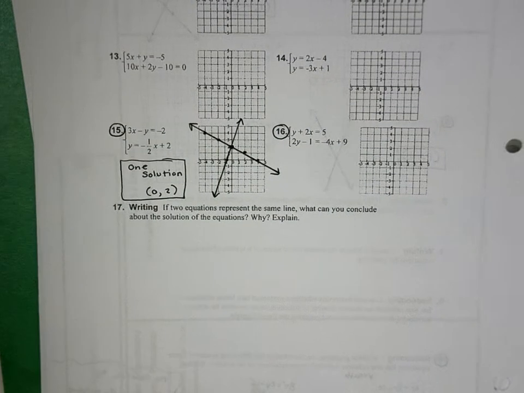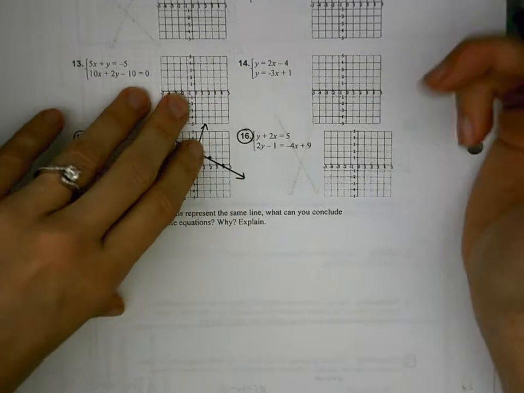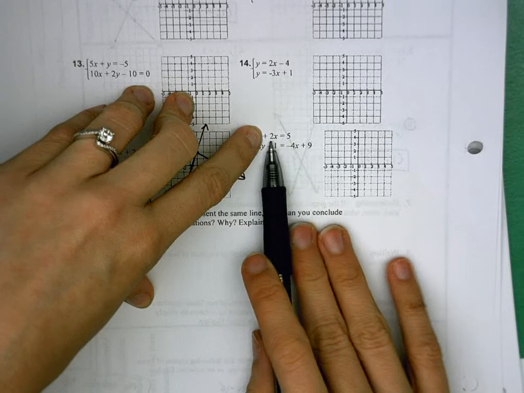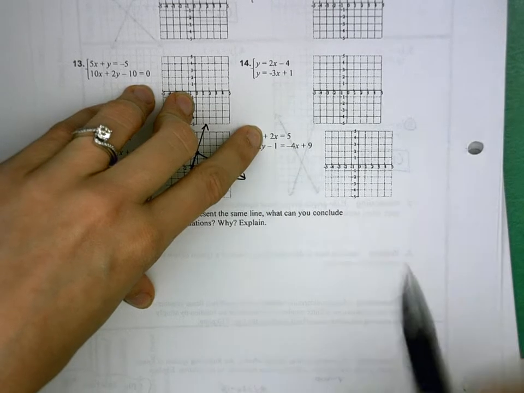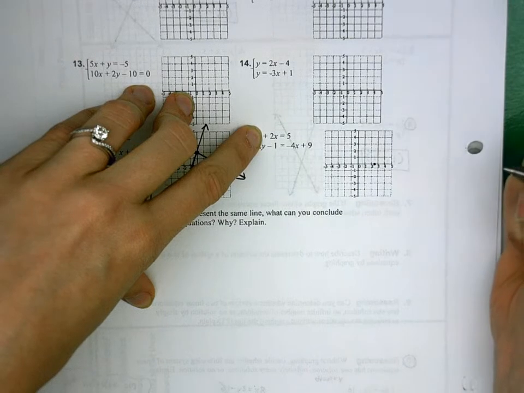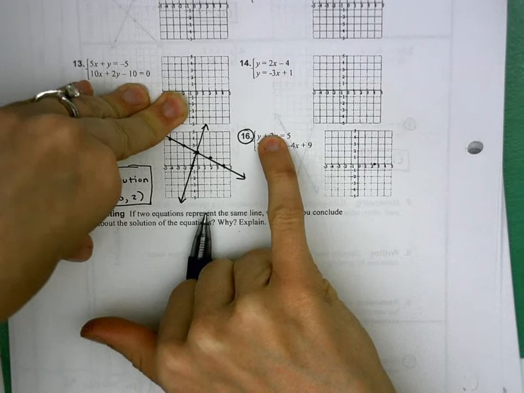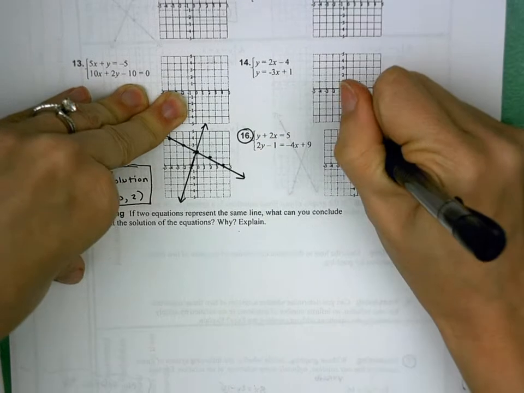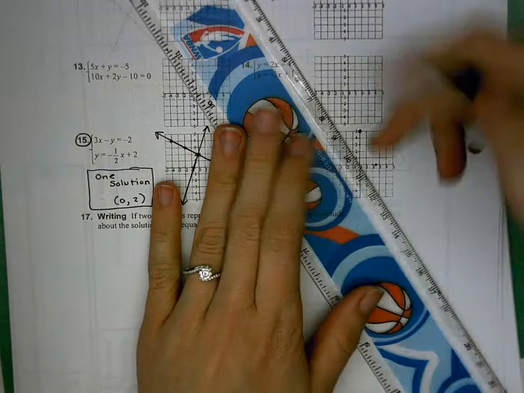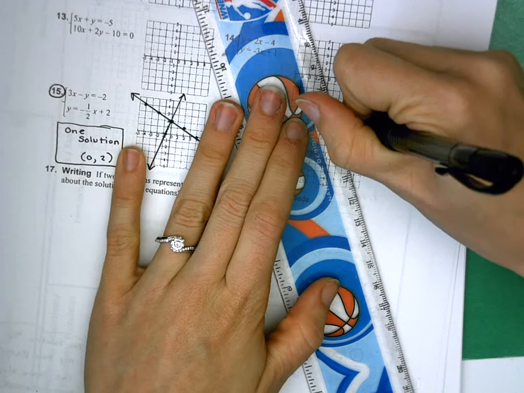And last but not least, number 16. Okay, number 16, we again have a standard form. So x-intercept is when y equals 0. So my x-intercept is 2x equals 5, or dividing that 2 over, we get x equals 5 over 2, which is 2.5. It's right there. My y-intercept is when x equals 0, so my y-intercept is y equals 5, which is up here. Okay. And connecting that, we get our line.